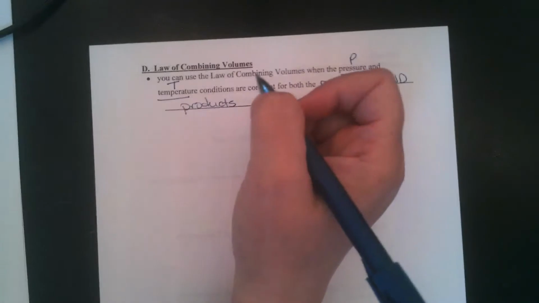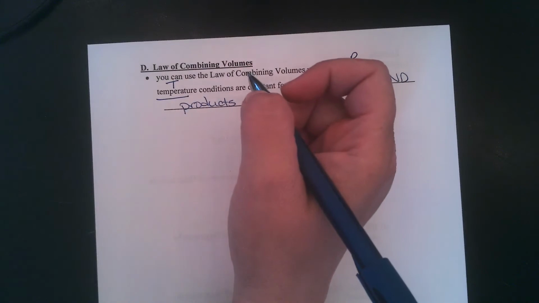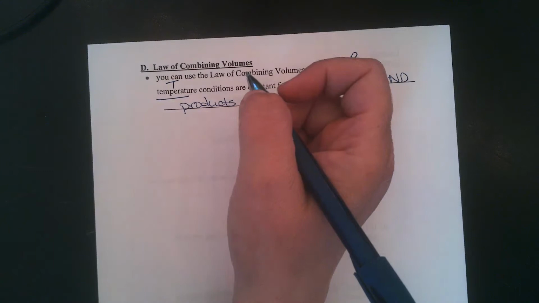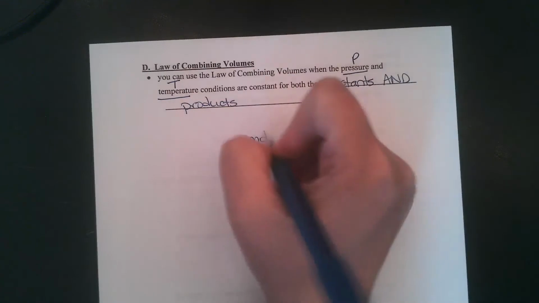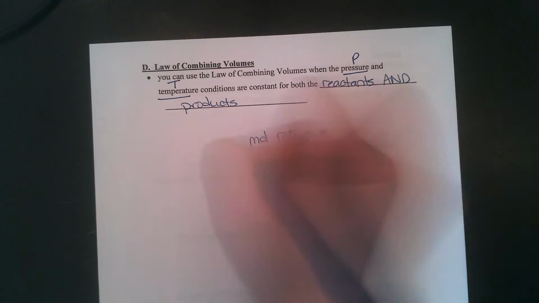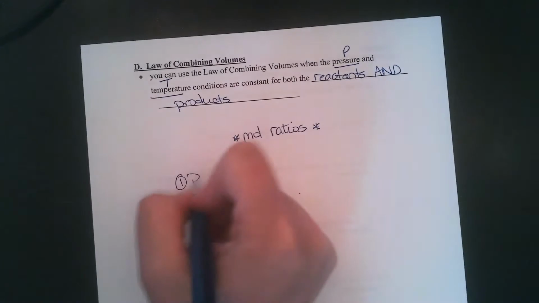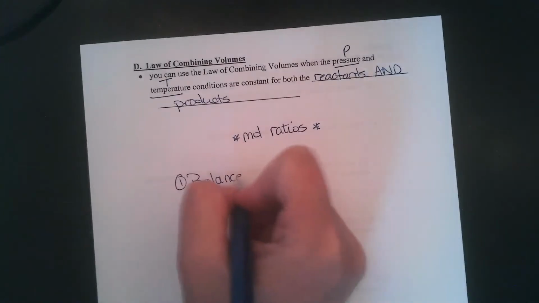Okay, so what are some pieces that we need to look at when we're doing this? We need to be aware of mole ratios. So again, we need to make sure that we have a balanced reaction.